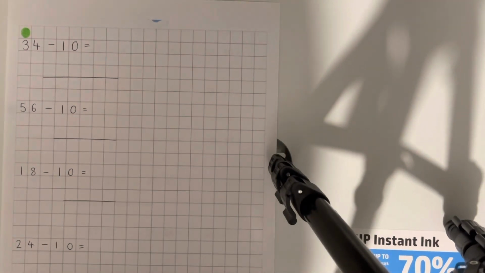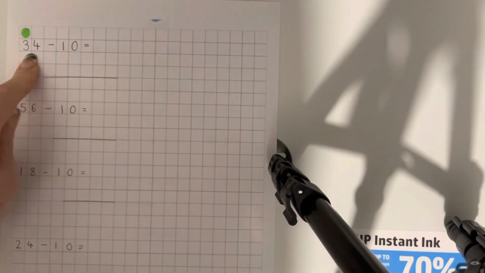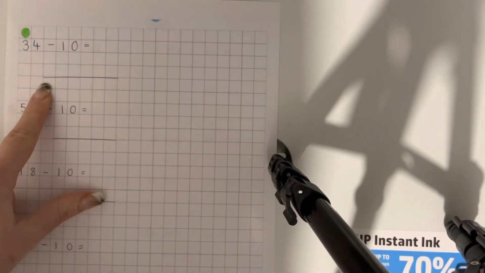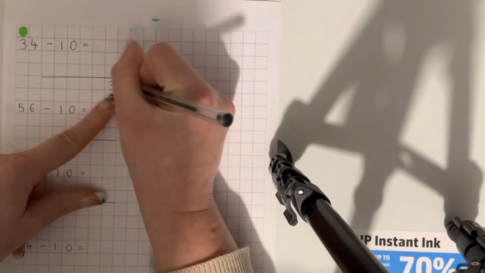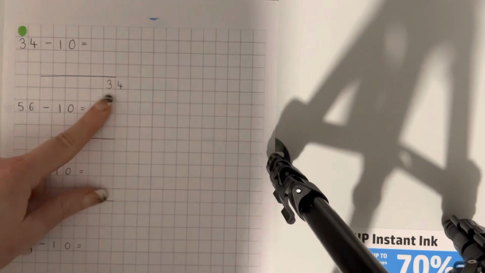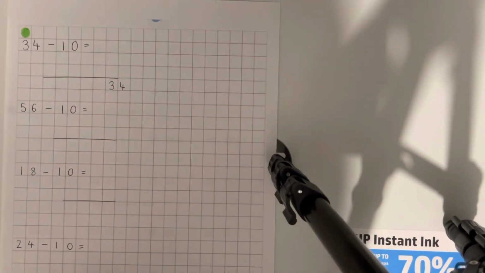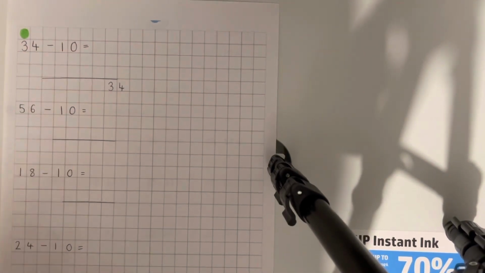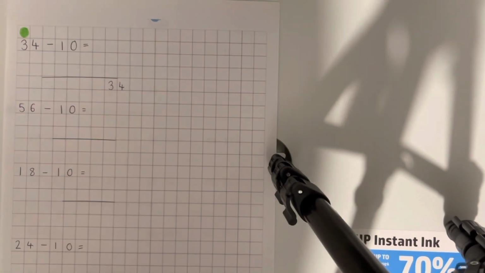So just like we did with the other number sentences, we always start with the biggest number, 34. But because we're going to be jumping down the number line, we don't start at the beginning of the number line, we start at the end of the number line with our first number. And then, just like we did before, we always jump the 10s and then the 1s. But you will see with the green number sentences, there aren't any 1s. So we just jump 1 10.